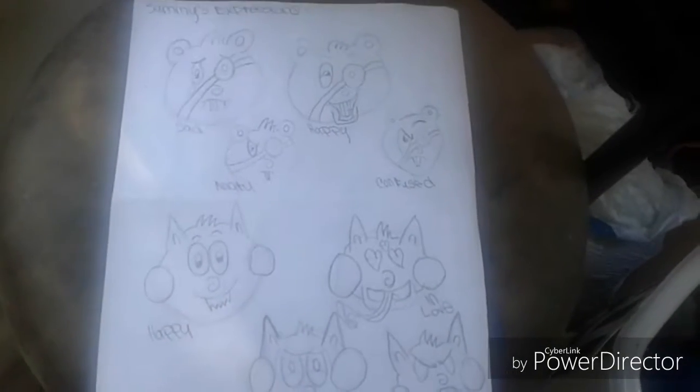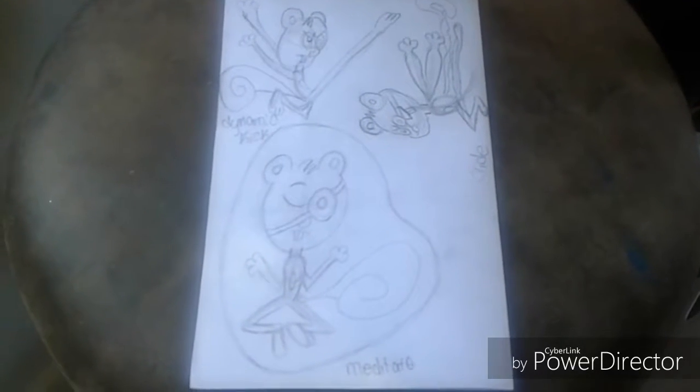When it comes to character design, you can start with the facial expressions or the poses. Kind of like these or these.